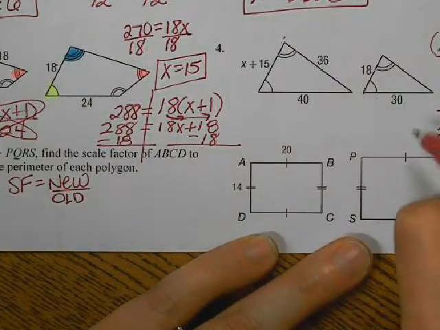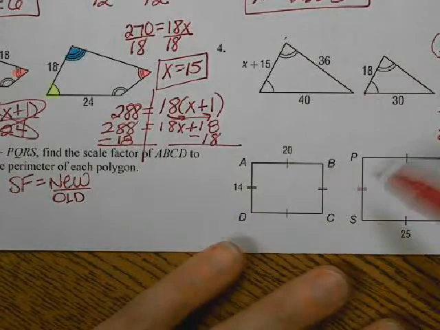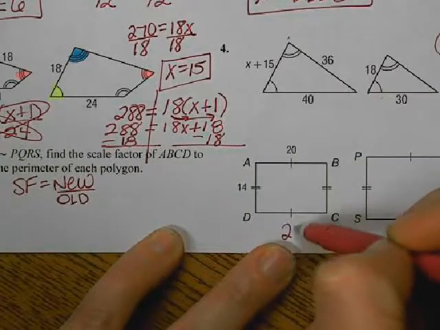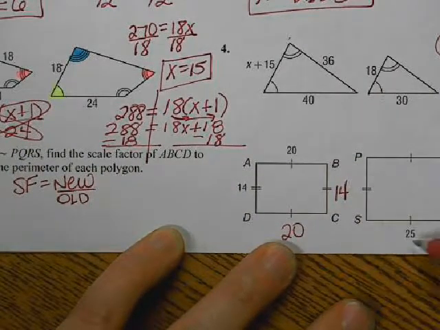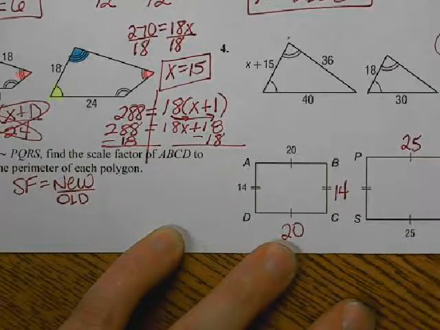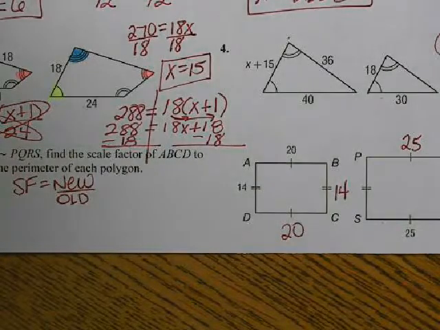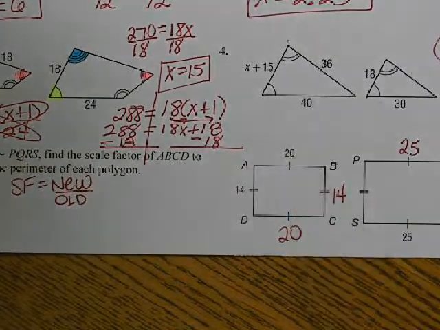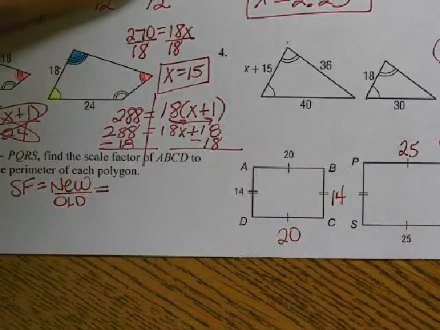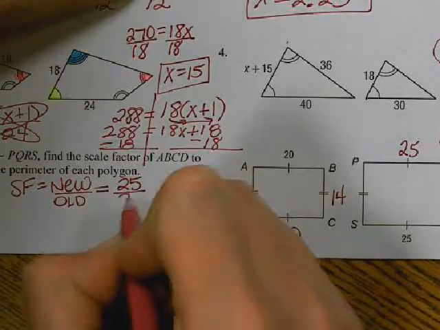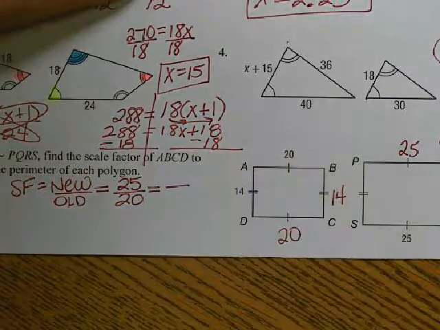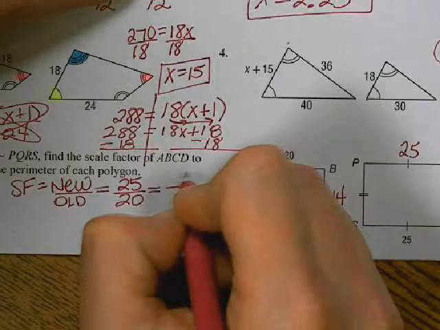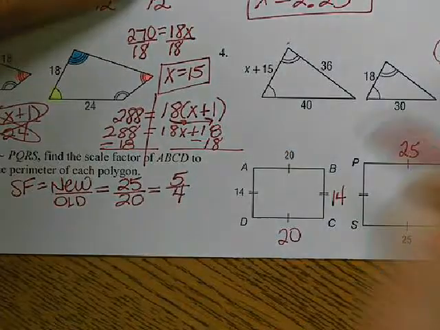So we've got 20 and then 20, 20 and 20, 14 and 14. This is 25 and 25. Okay, so scale factor, the only one that we have is this side length right here, and it goes with the 20, right? So the scale factor is going to be 25 over 20, which simplifies to 5 over 4.